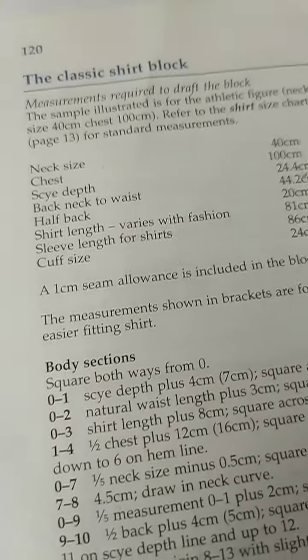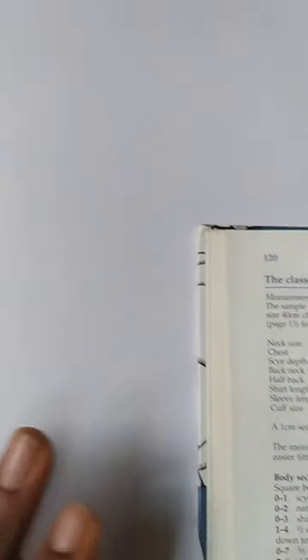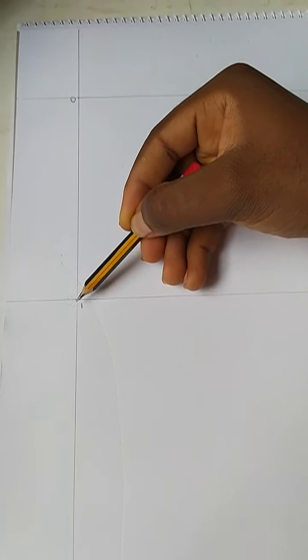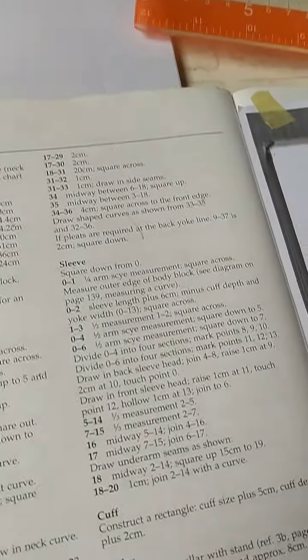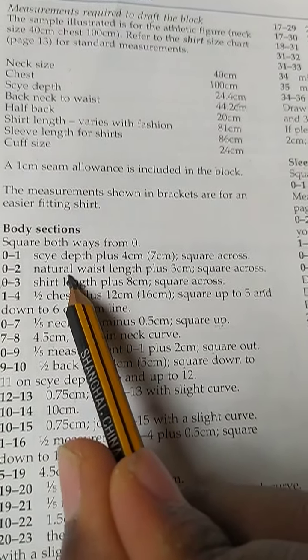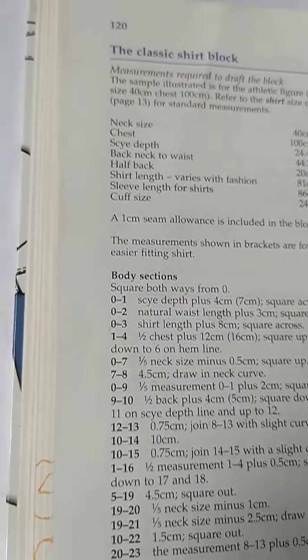So this is our 0 to 1, which is 14.2. That means from 0 to 1 here is 14.2. Now the next thing for us to date is 0 to 2, which is the natural waist length plus 3 centimeter.